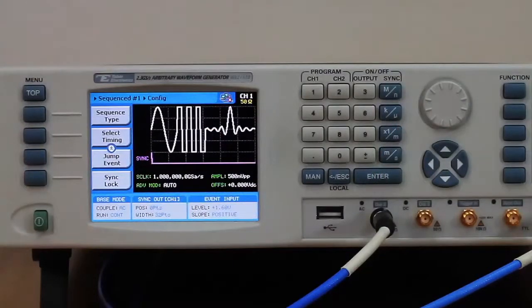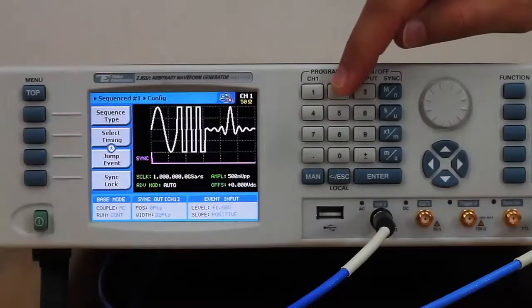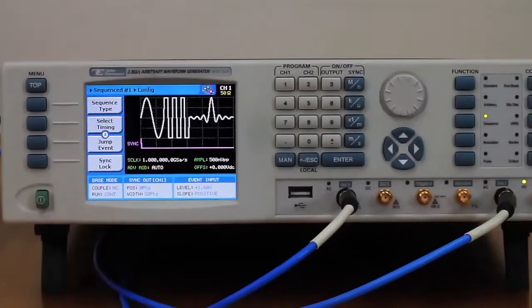Once the sequence is defined, to turn on the output, simply select channel 1 or channel 2 on the keypad and press the output key to turn the channel on or off.